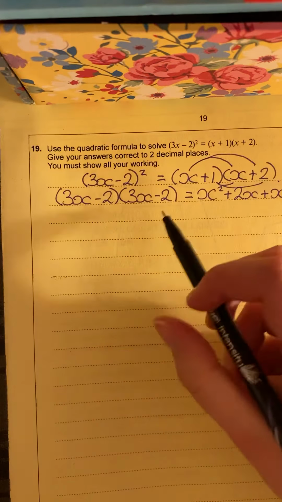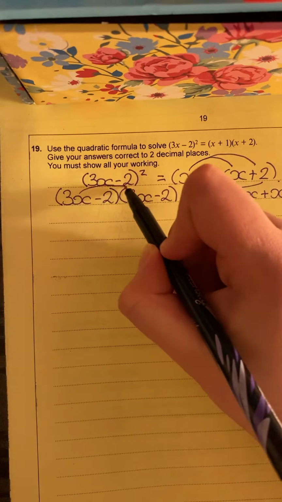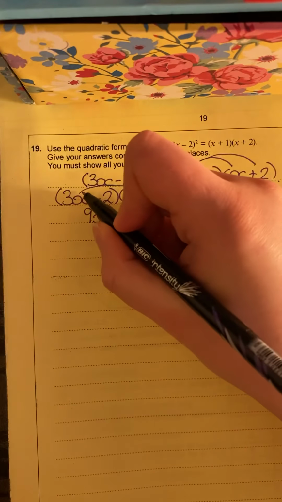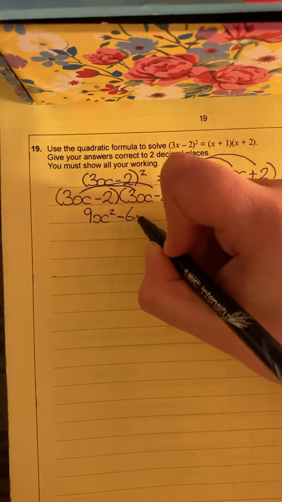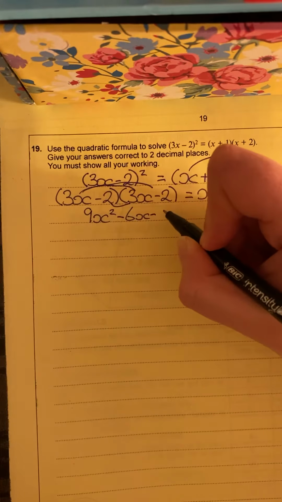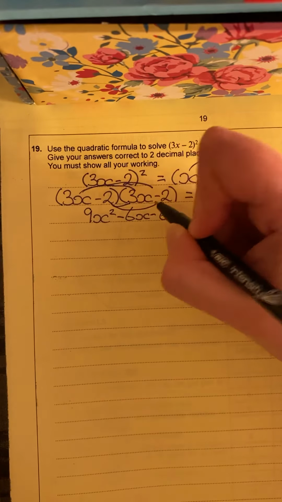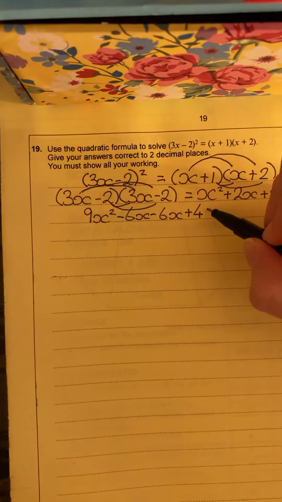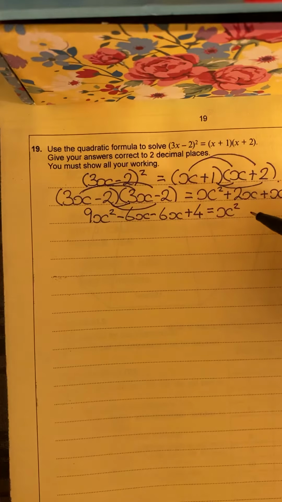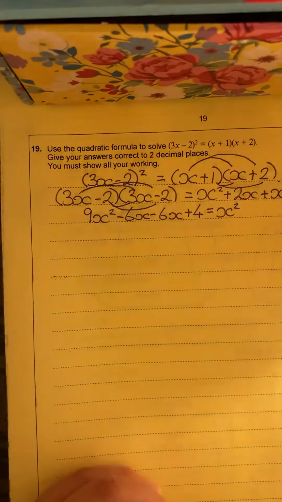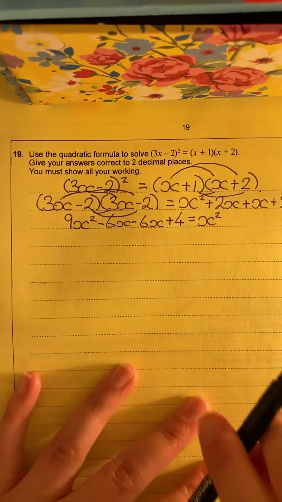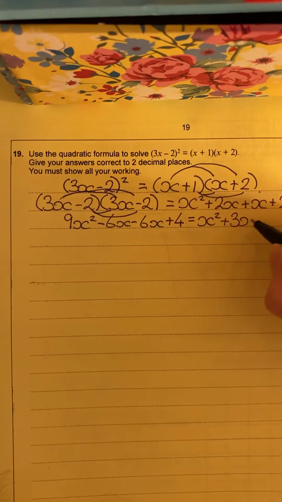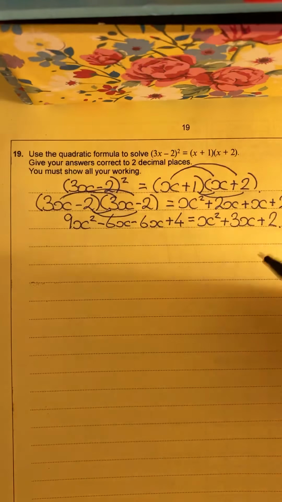Okay, so now I'm going to expand the brackets on this side. So I have 9x² - 6x - 6x + 4, because two negatives multiply together to give a positive, and that's equal to x². I'm going to collect together my two x's that I've got. So, well, 2x + x is going to give me 3x, and I've still got + 2.